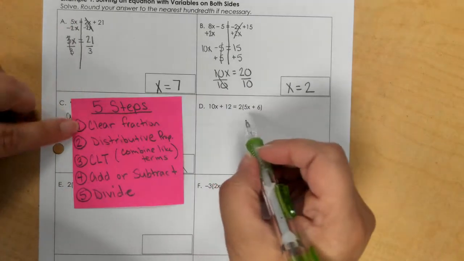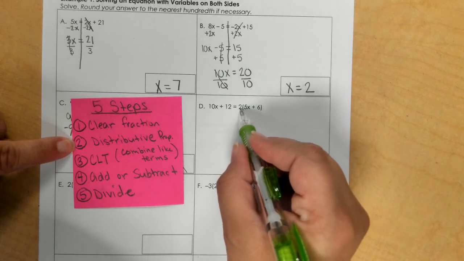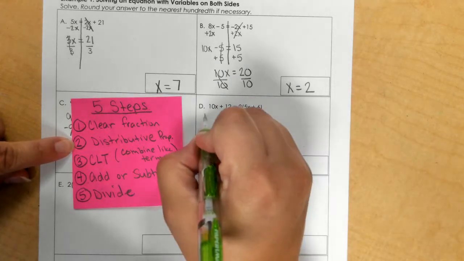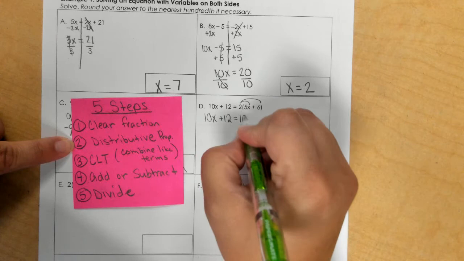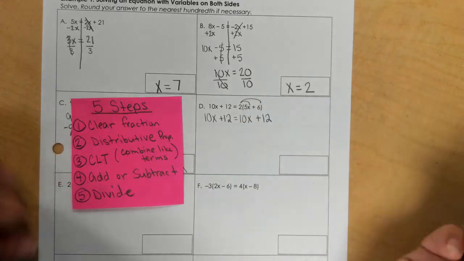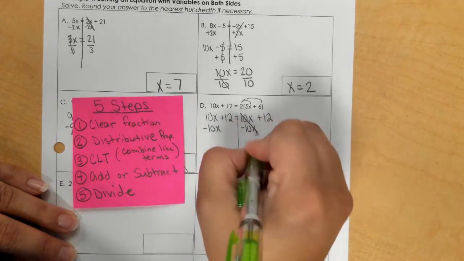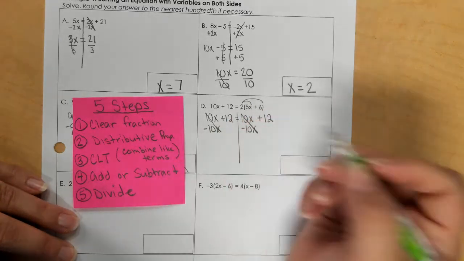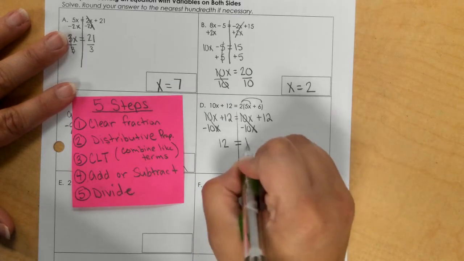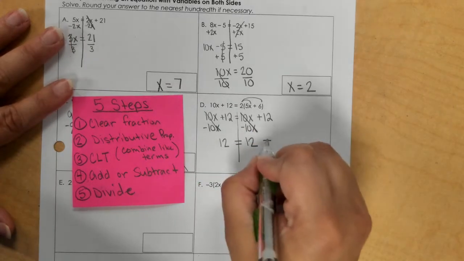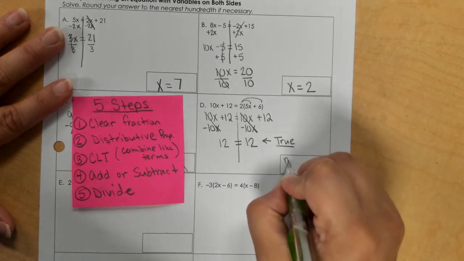In letter D, can we clear a fraction? No. Can we distribute? Yes. So this 2 we can distribute because we have parentheses. So 10x plus 12, distribute, we get 10x plus 12. So I would subtract the 10, and again, 10 minus 10 makes 0, so I don't need that. That makes it just 0. You can't solve for x. And I bring down the 12 and the 12. Well, this is true, right? 12 does equal 12. So this would be many solutions.